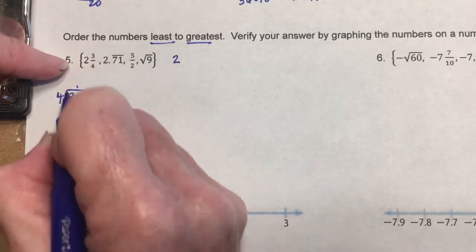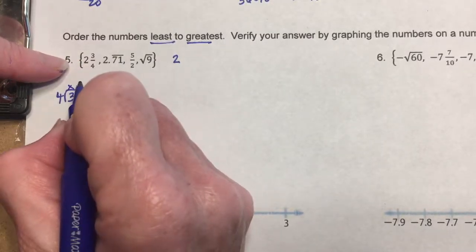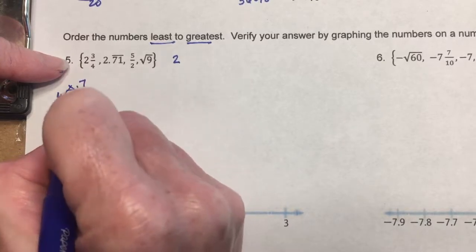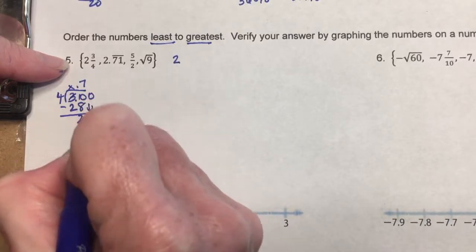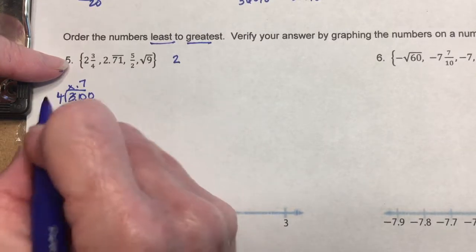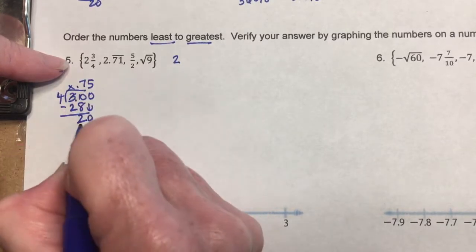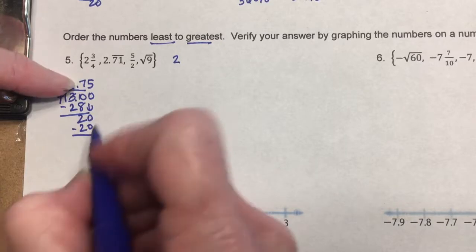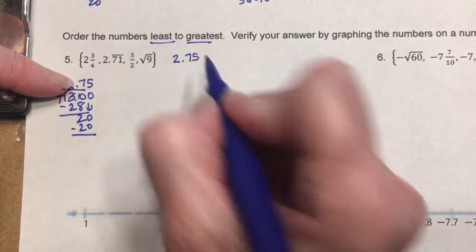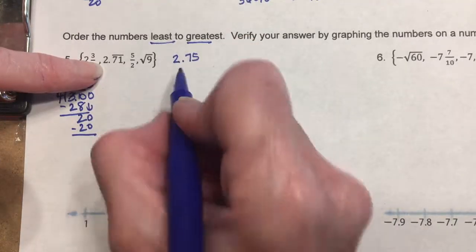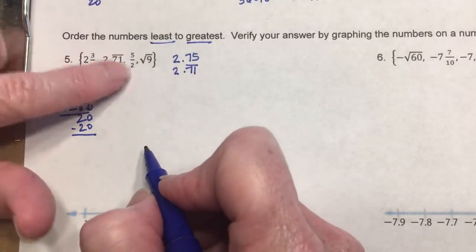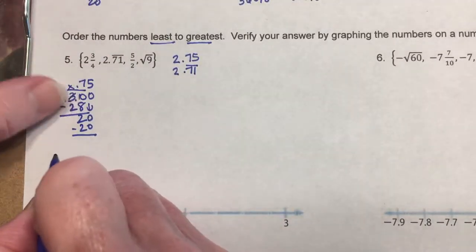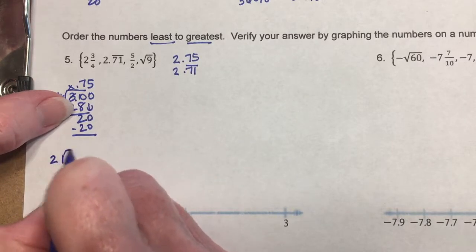4 won't go into 3, it'll go into 30 7 times. 4 times 7 is 28. When I subtract, I get 2, bring down another 0. 4 will go into 20 5 times. All right, so this becomes 2.75. This one's already a decimal. It's 2.71 repeating.